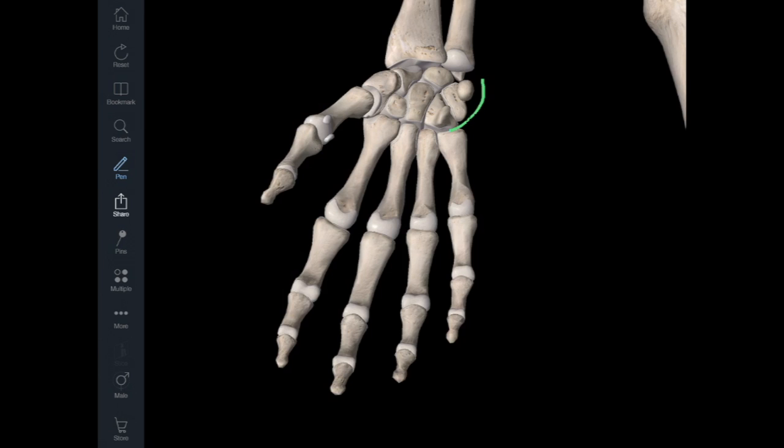This is the carpus. It contains the 8 carpal bones. They are organized in 2 rows, the proximal row and then the distal row, each of them having 4 bones. We're gonna talk about the bones in more detail in a second.